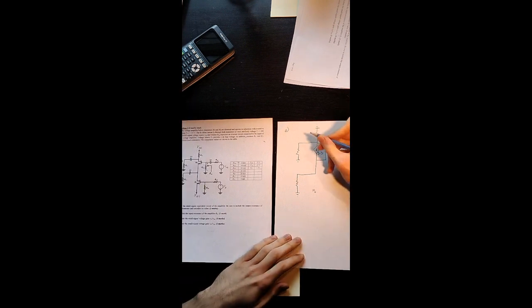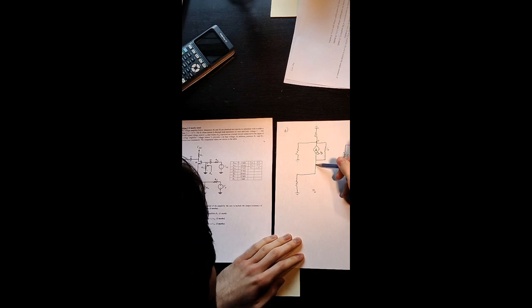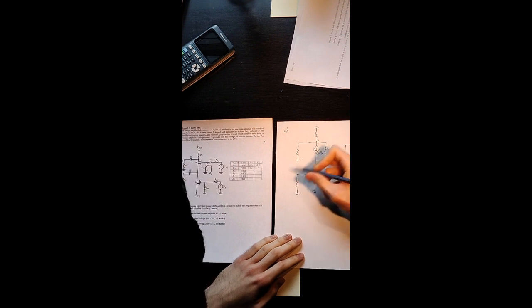So, I believe the output resistance of the transistor is, we find that by raising the voltage of the drain a little bit, and then seeing how much more current we get going to the source.